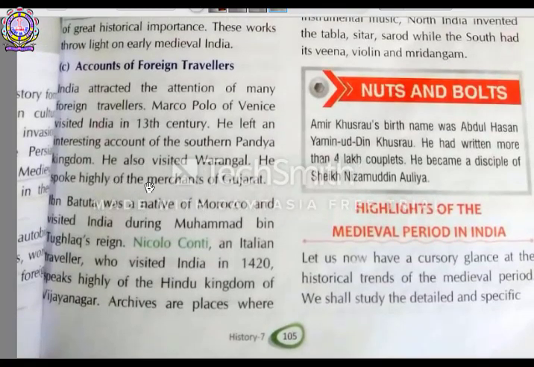He wrote more about the merchants of Gujarat. What is the meaning of merchant? Merchant means trader, businessman, dealer.